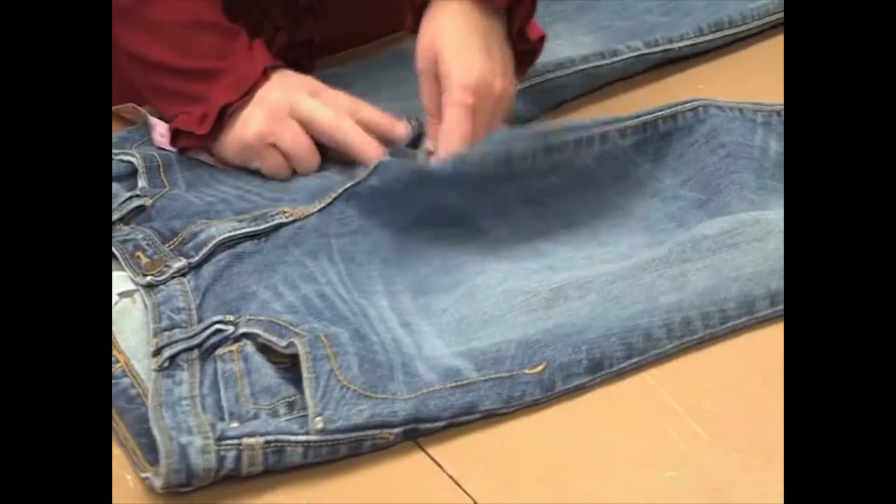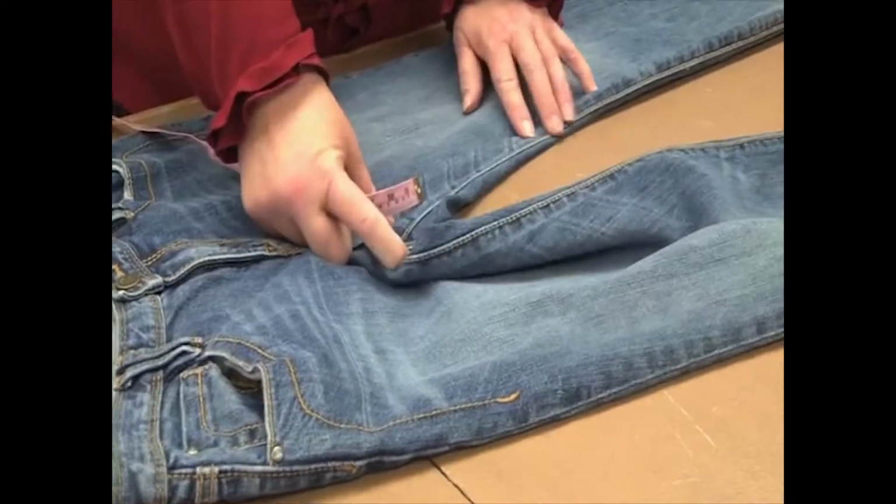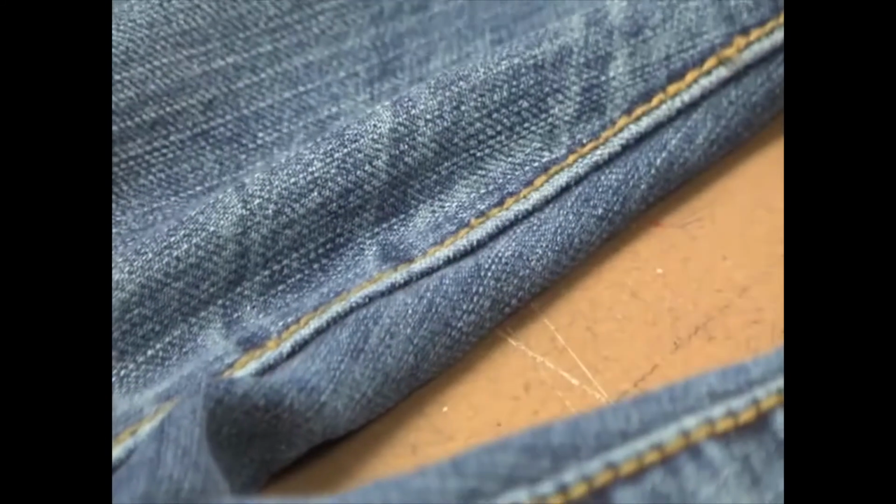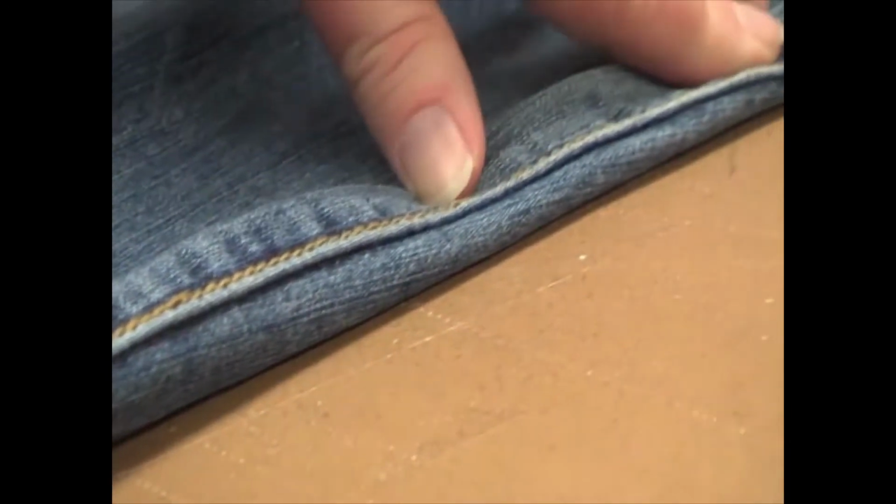Notice the stitching here going down the leg of the inseam. You have to have that. And the stitching, if you notice, all the way down the front is on the front side, not on the back, it's on the front side. So make sure of that. There's no stitching here on the seams, just right on the inseams.